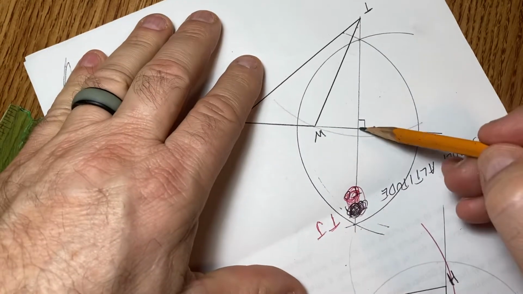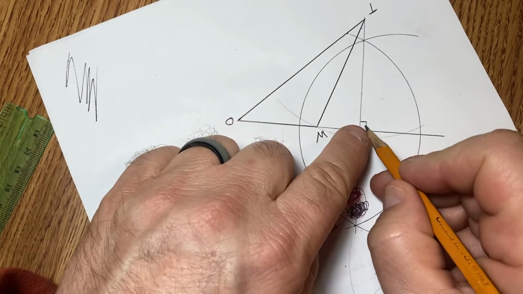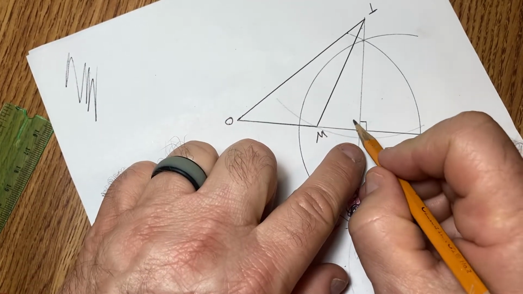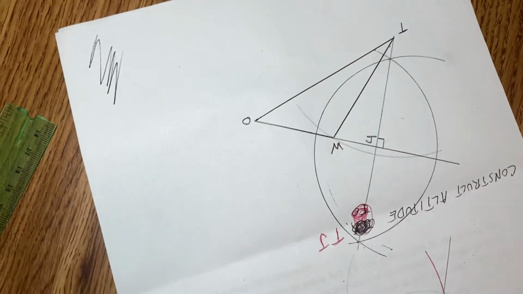There's my T and there's my J. I can put a J there or there or there. Don't want to put a J there because we've got the 90-degree box. I'll put a J right there. There's our altitude. Fin.